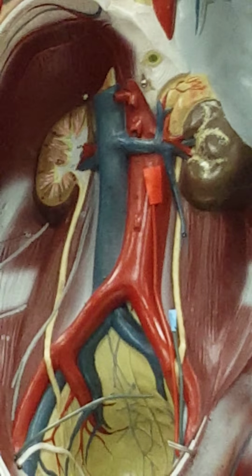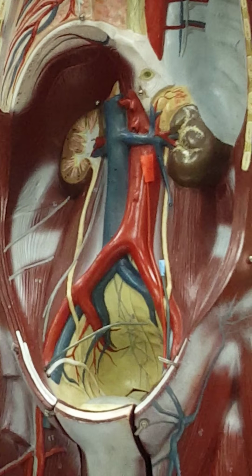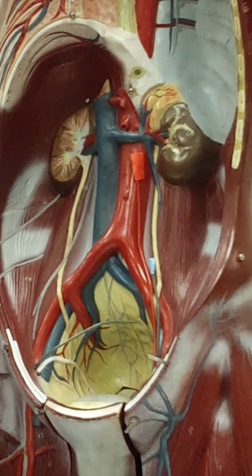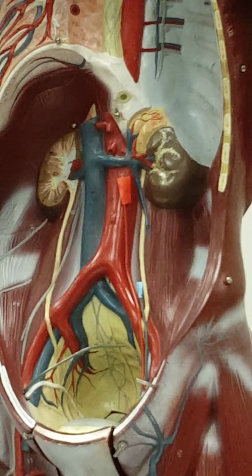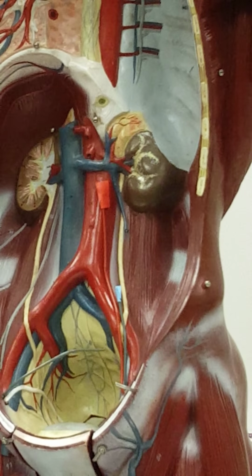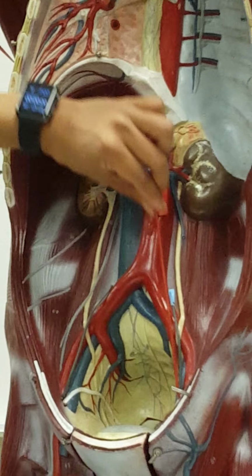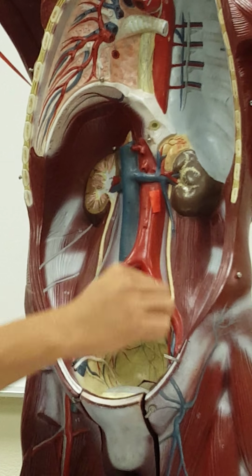Gonadal arteries and veins. Remember that for gonadal arteries and veins, we have two types of gonadal, ovarian and testicular. If it's a male, we call it testicular, and if it's a girl, we call it ovarian. Gonadal just means the sexual organs that produce the gametes, the sperm cells. So right here, we have two gonads. This is the artery, and this is the vein.